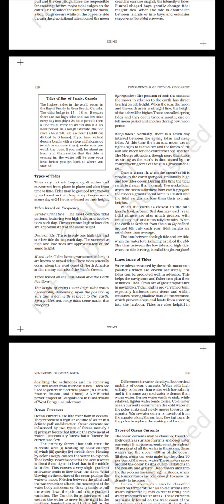When the earth is closest to the sun, at perihelion, around 3rd January each year, tidal ranges are also much greater, with unusually high and unusually low tides. When the earth is farthest from the sun, at aphelion, around 4th July each year, tidal ranges are much less than average. The time between the high tide and low tide when the water level is falling is called the ebb. The time between the low tide and high tide when the tide is rising is called the flow or flood.